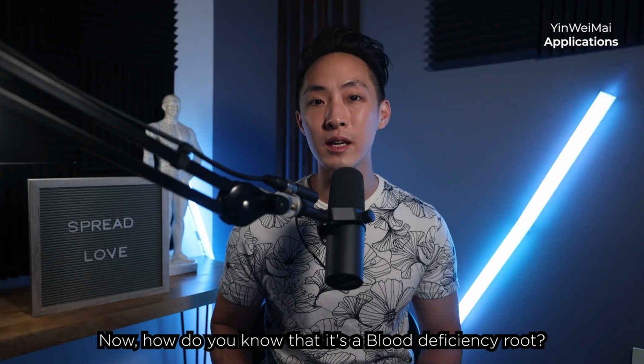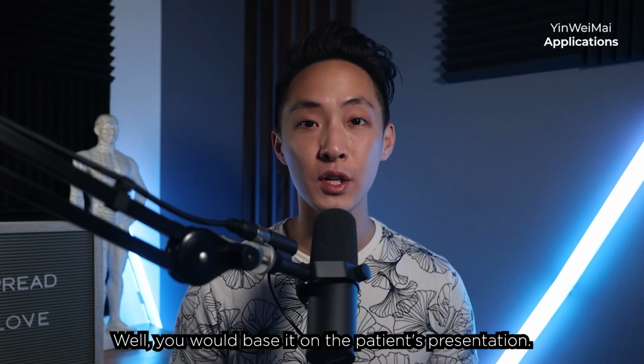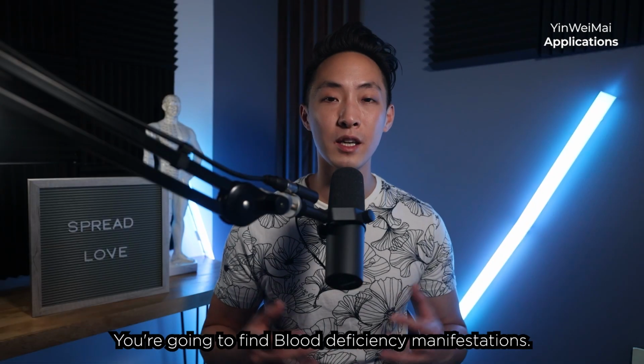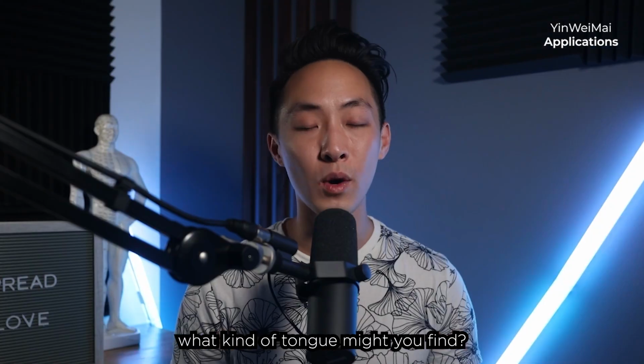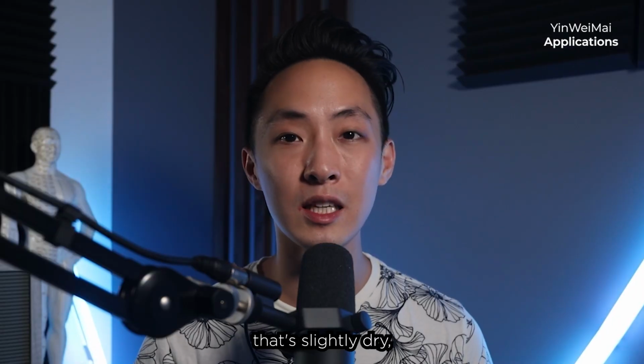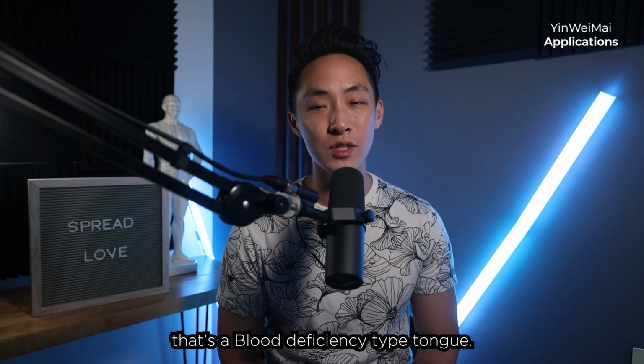Now, how do you know that it's a blood deficiency root? Well, you would base it on the patient's presentation. So what are you going to find? You're going to find blood deficiency manifestations. Like for example, when you look at their tongue, what kind of tongue might you find? So you might find a pale tongue that's slightly dry. That's a blood deficiency type tongue.